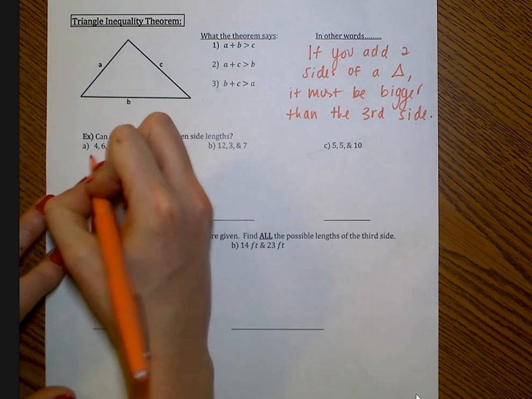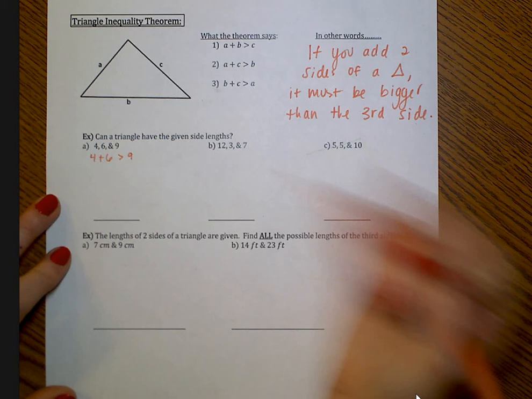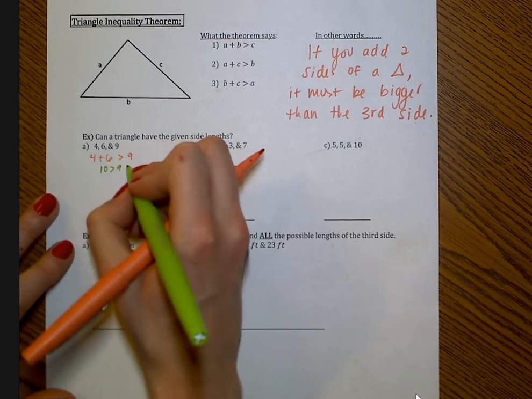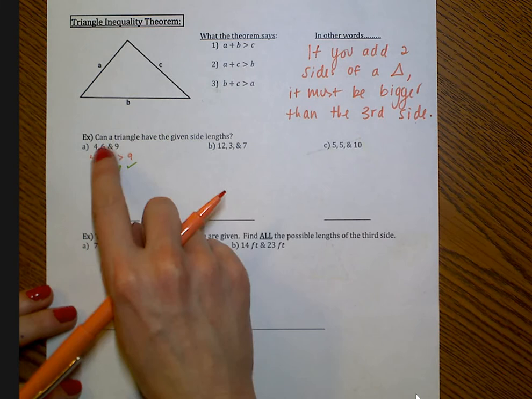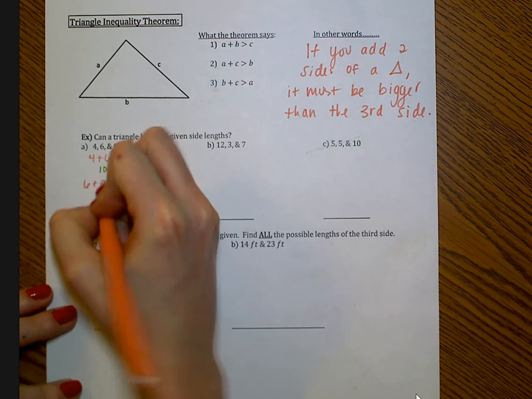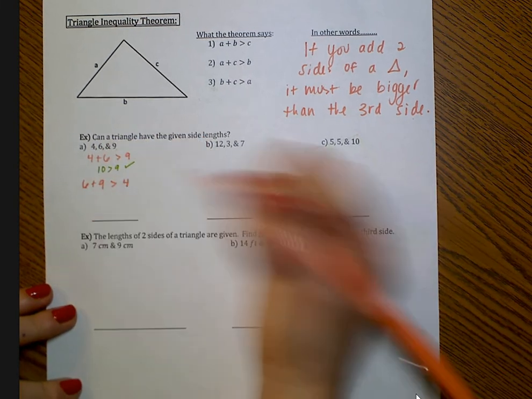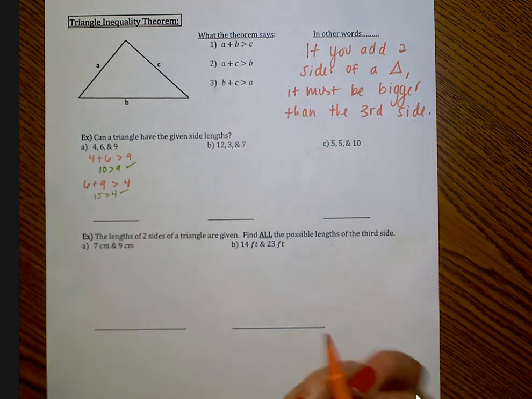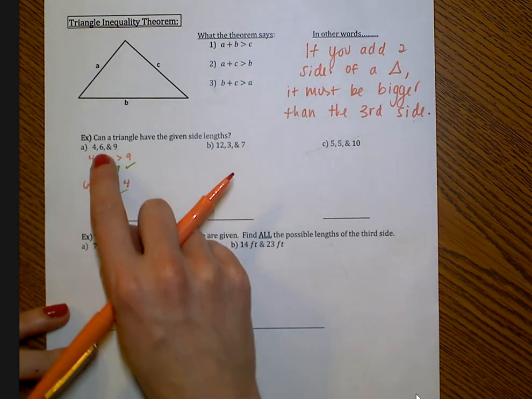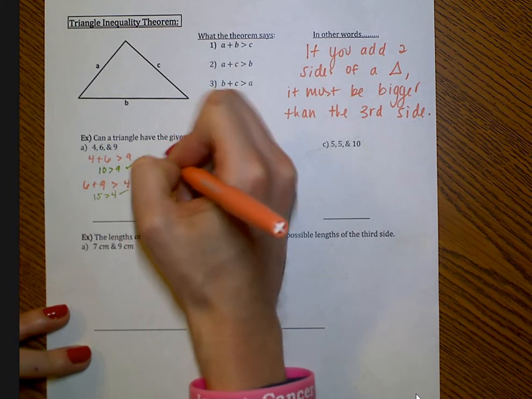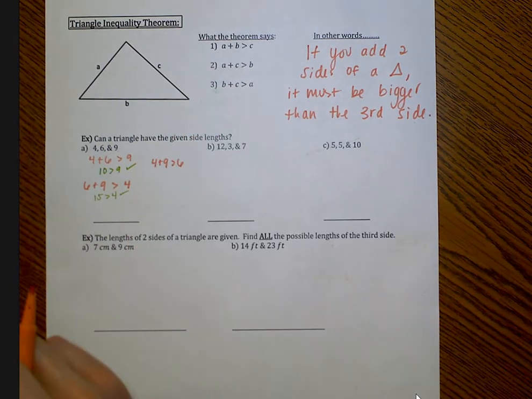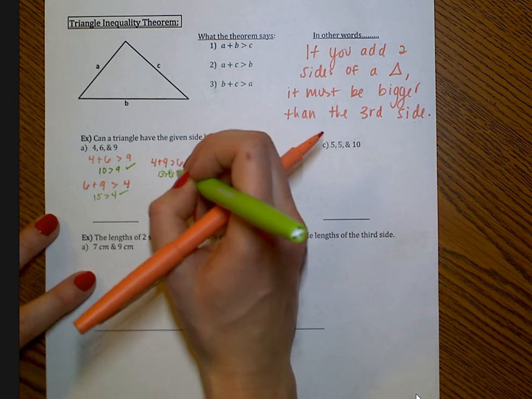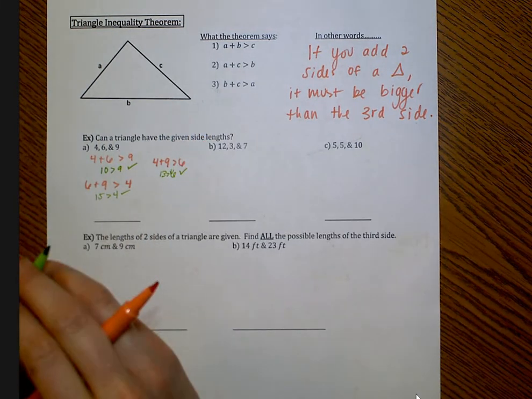4 plus 6, that needs to be bigger than 9. And yeah, 10 is bigger than 9, which is true. I should add 6 plus 9 together, and that should be bigger than 4. And yeah, 15 is bigger than 4, so that checked out. And the other combination, I should be able to add 4 plus 9 together, and that should be bigger than 6. And yeah, 13 is bigger than 6. So if those all check out, then you say yes.